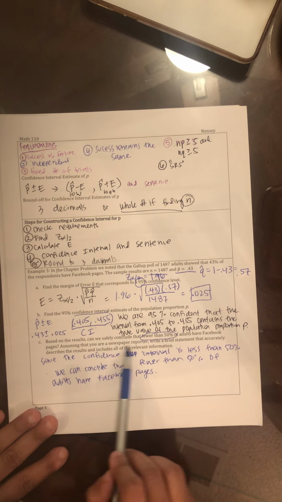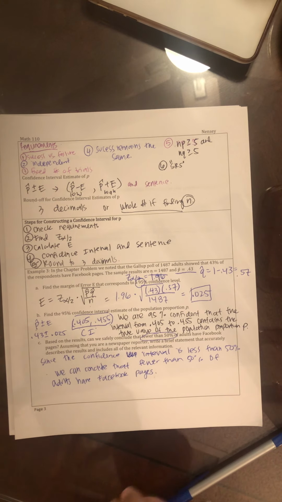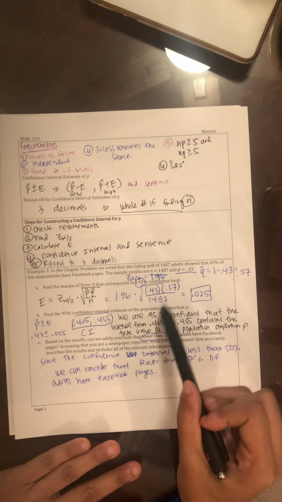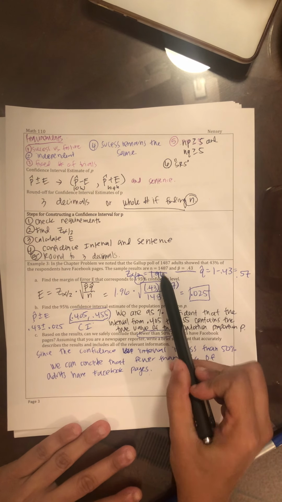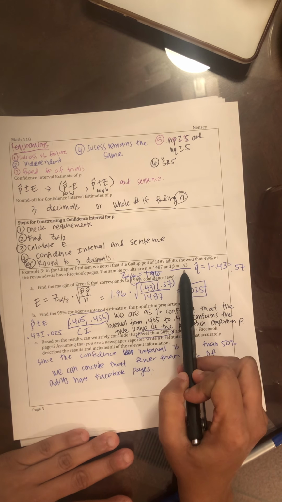Okay, assuming that you're using your newspaper reporter, write a brief description or statement that accurately describes the results and includes all relevant information. Again, I'm not going to make you do this, but if I were to talk about this, what would you write? You would just write the information that you would use. Oh, the sample size is 1,487. The sample proportion is 0.43.